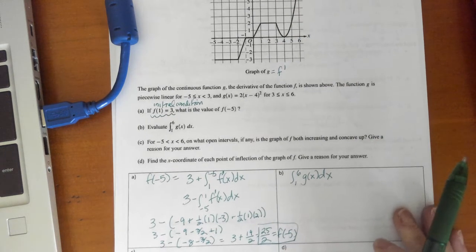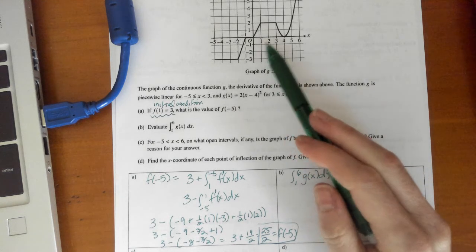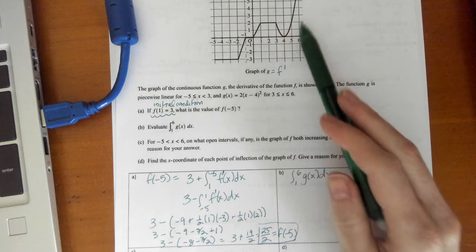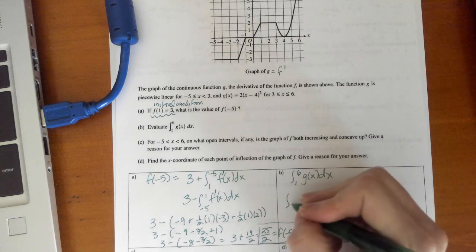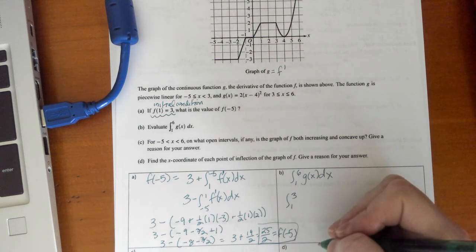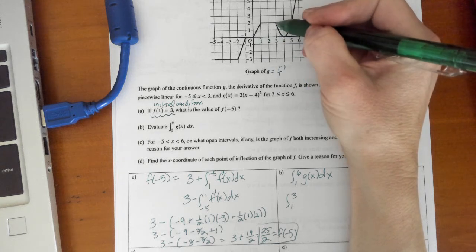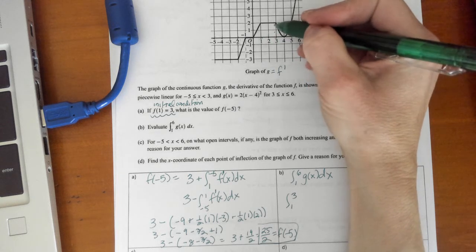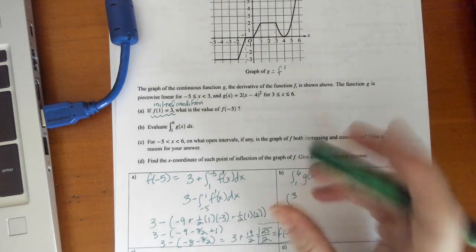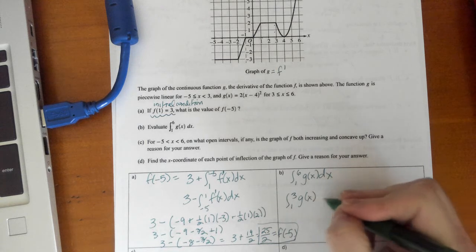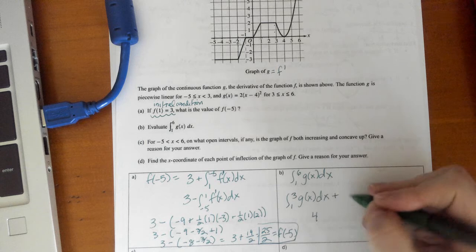But I do know that if I'm looking at this, I have this linear function and then I have this quadratic. So from 1 to 3, I have this area here, which is my base times height, and my base is 2 and my height is 2. So I'm going to just split this up for a minute. So I get 4 for this part.